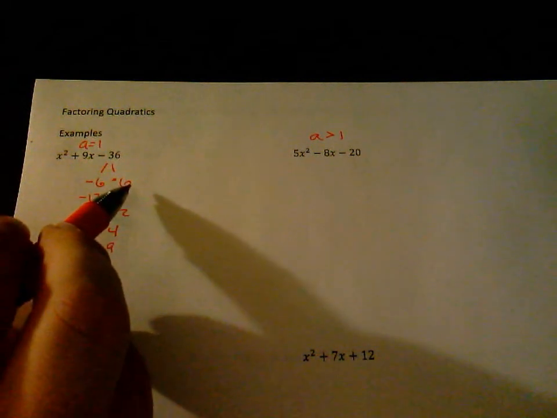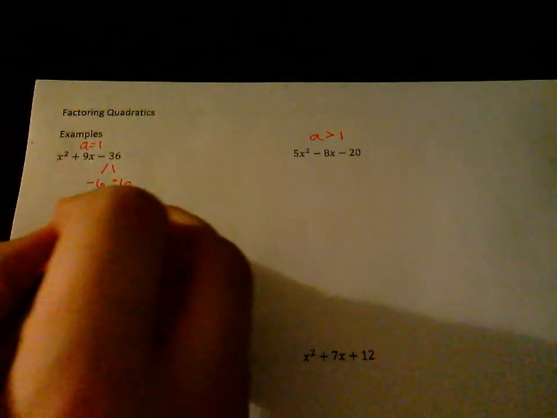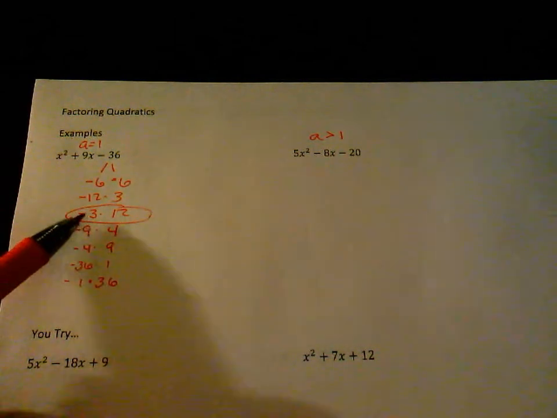Okay, so we are going to try this one. Negative 6 plus 6, well, what does that make? That makes 0, so that doesn't work. Negative 12 plus 3 is negative 9. Well, we want a positive 9, so that doesn't work. Negative 3 plus 12, well, that gives us positive 9. So this one right here not only multiplies to give you negative 36, if you add the two separate numbers together, it gives you a positive 9.